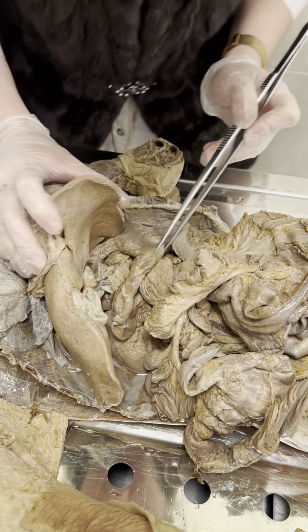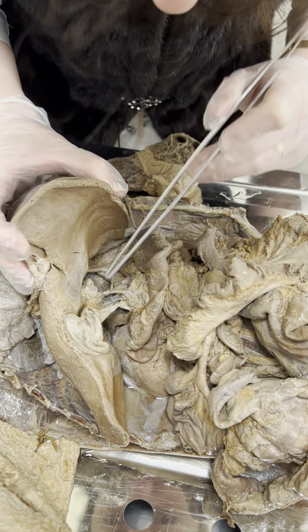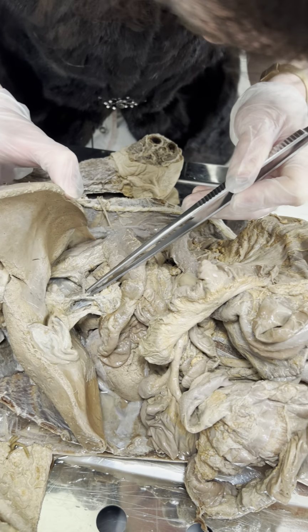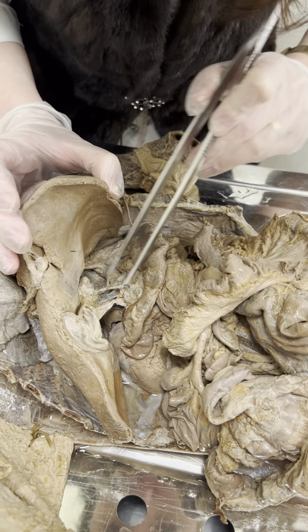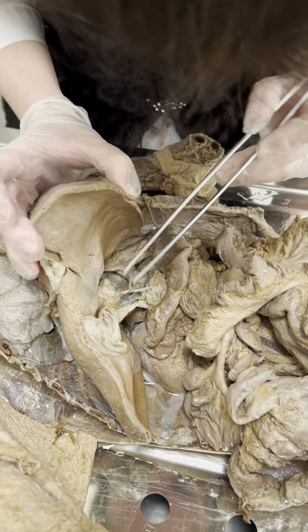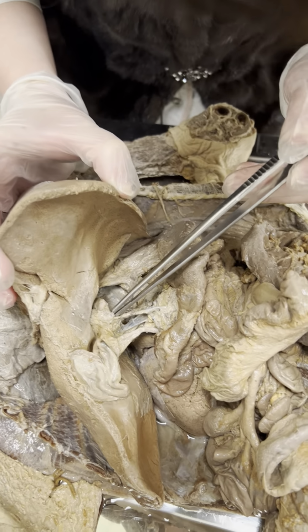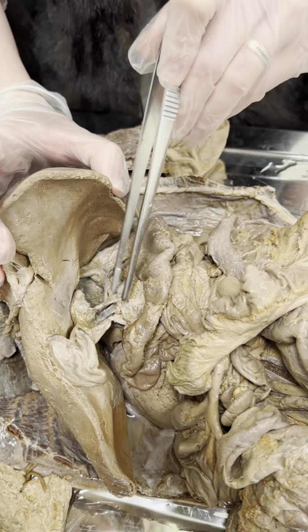Gastroduodenal artery, I think I'm not correct. Yes, this is the gastroduodenal artery. Yes, this is the proper hepatic, and the right gastric I do not see here. So yes, this is the gastroduodenal artery. The gastroduodenal artery goes downward. Doctor, the right gastric, is it from the splenic artery?